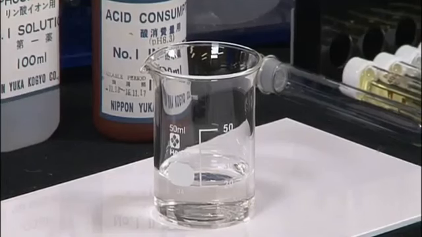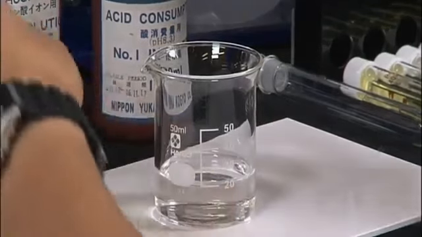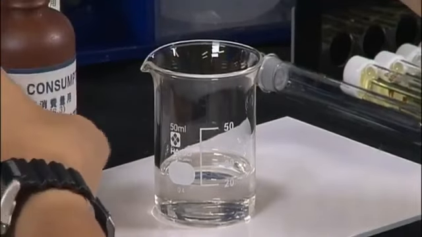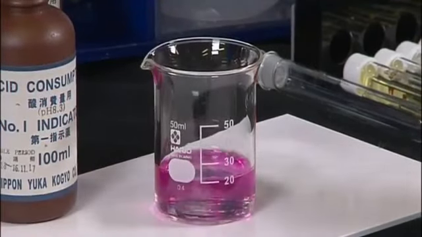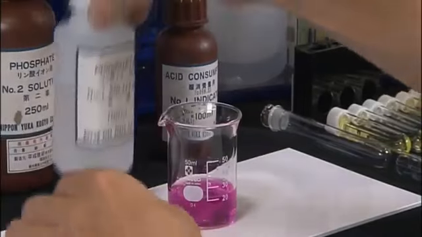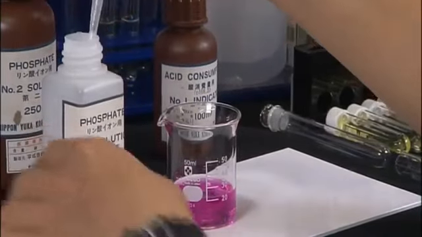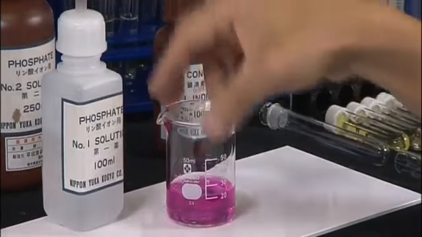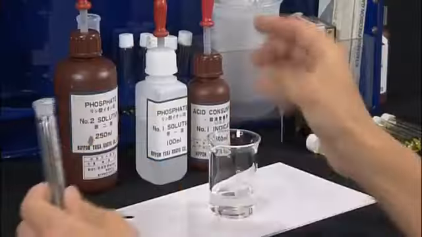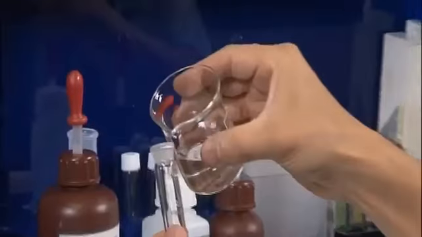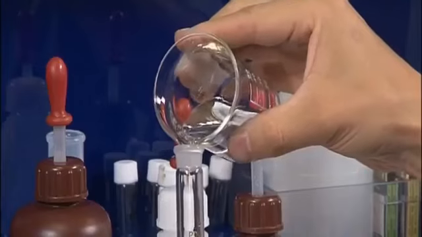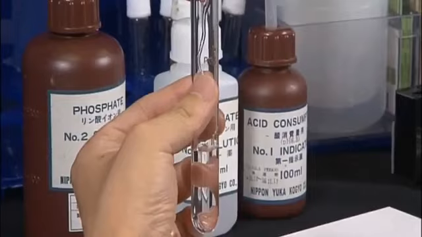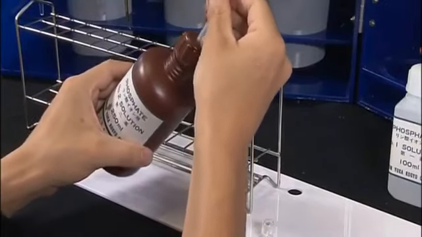Phosphate ions are measured via the colorimetric method. Add 1 drop of acid consumption primary indicator to the sample. The water turns pink. Then add phosphate primary reagent solution drop by drop until the pink color fades away. Now put the colorless water into a phosphate ion test tube and add phosphate secondary reagent solution. If phosphate ions are present, the sample water turns yellow.